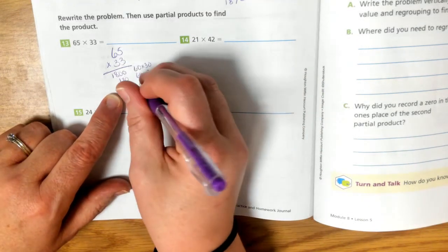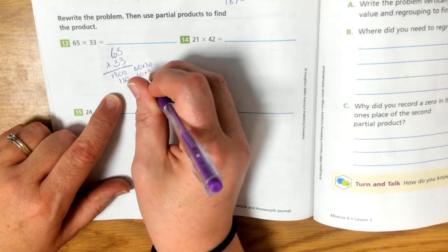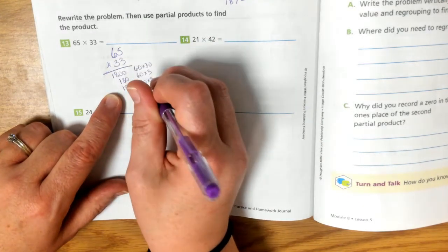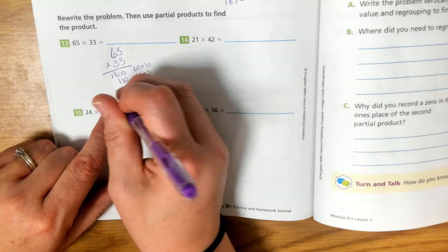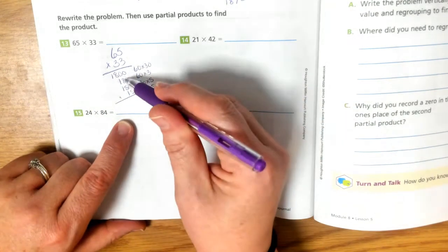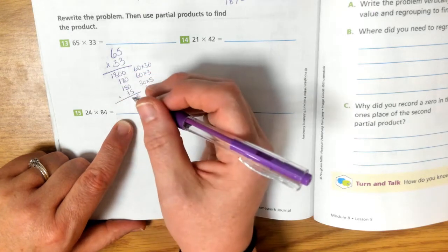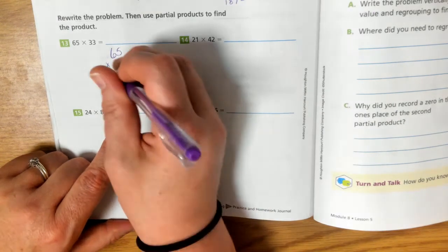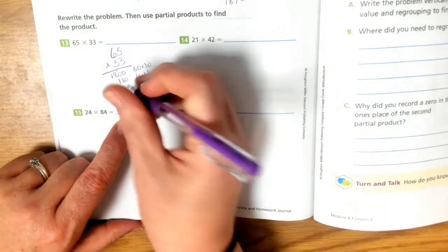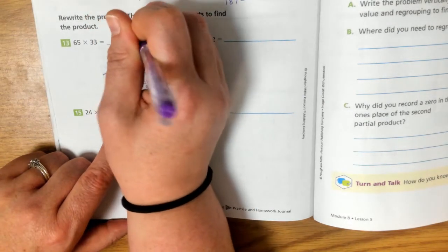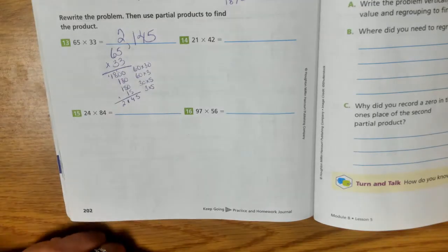Now 30 times 5, which is 150. And 3 times 5, which is 15. We add them together, 0, 0, 0, 5. 8 plus 5, 13 plus 1 is 14. 8, 9, 10, 11. So 2,145.